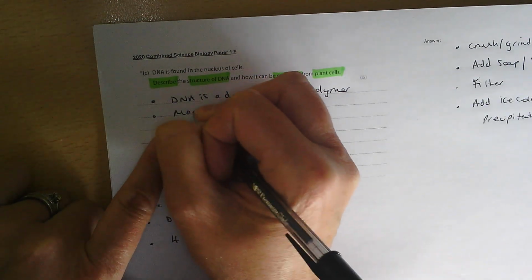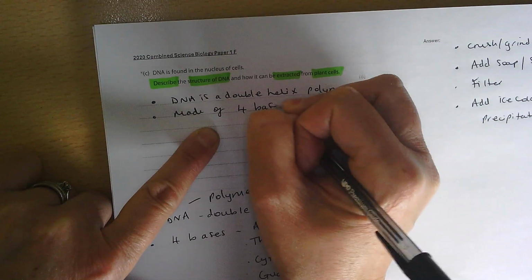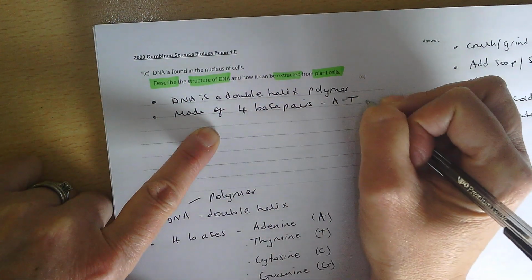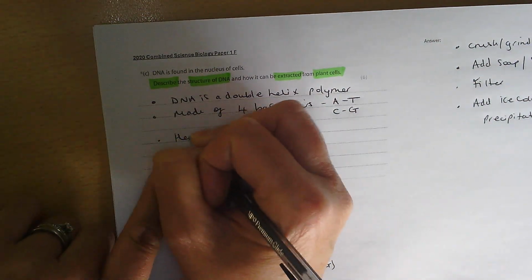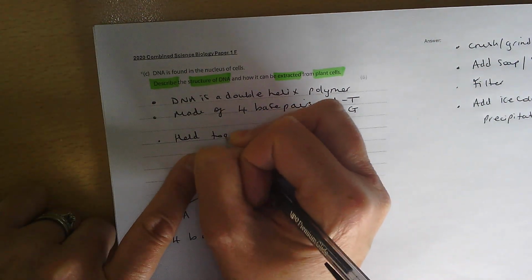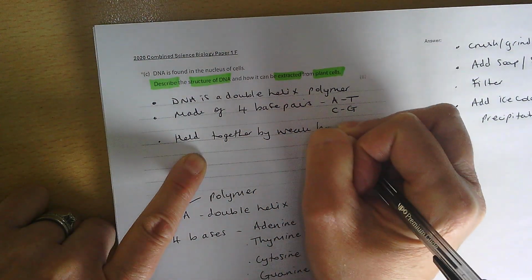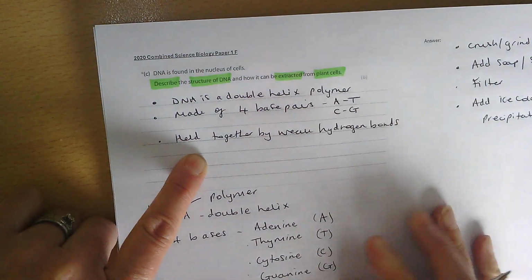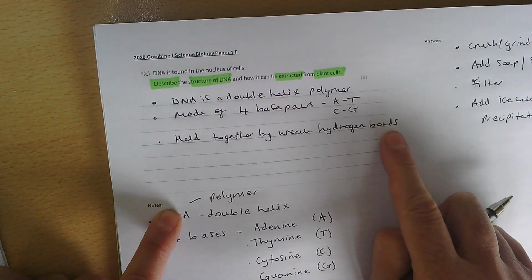It's made of four bases, and then I would write them down, A with T and C with G, and they are held together by weak hydrogen bonds.